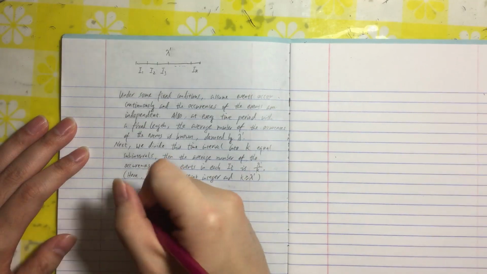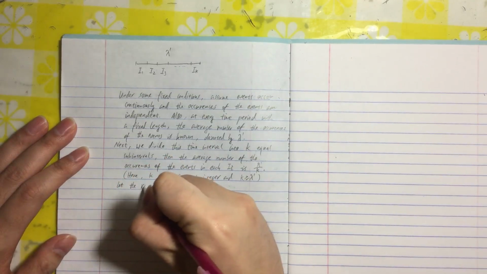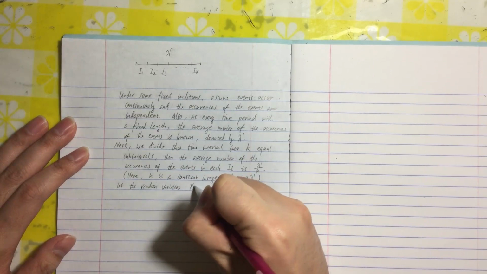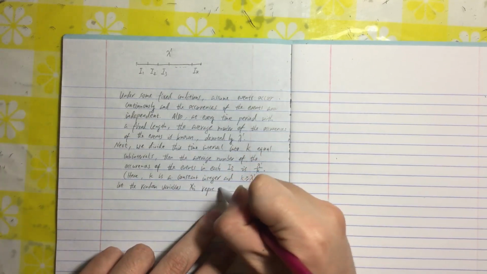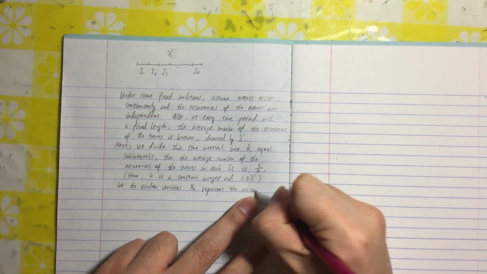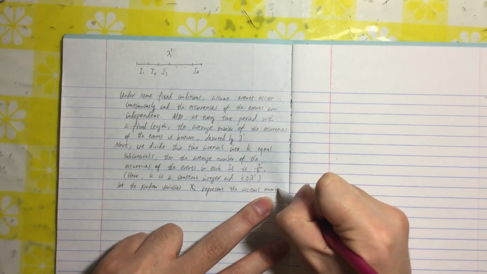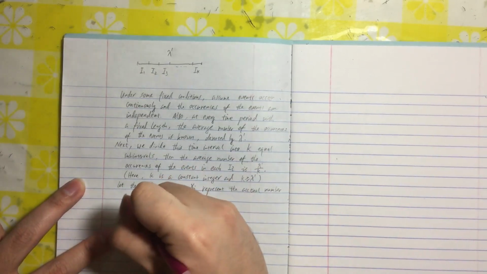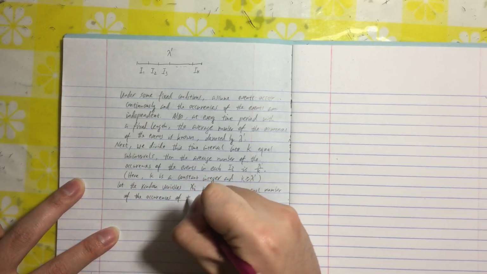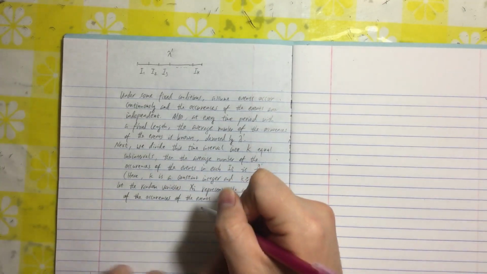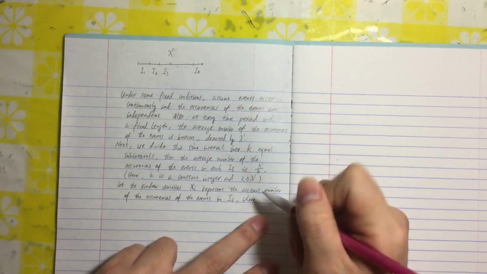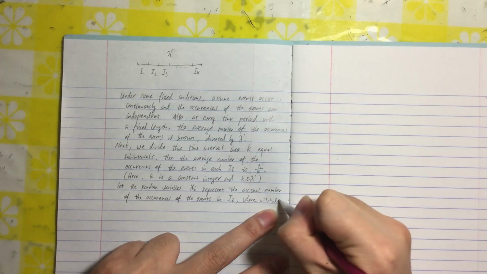Next, the random variable Xi represents the actual number of occurrences of the events in the interval I sub i, where i equals 1, 2, 3, until infinity.